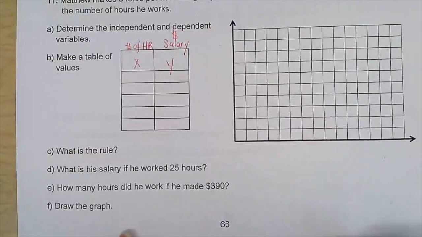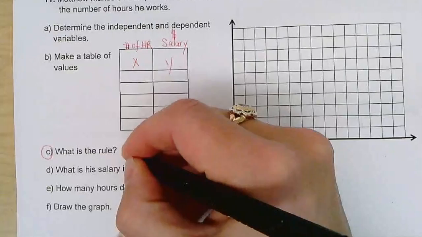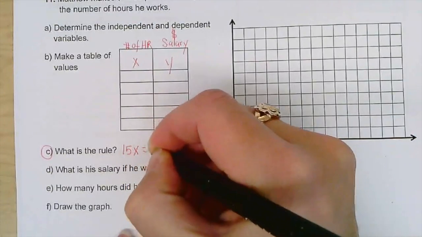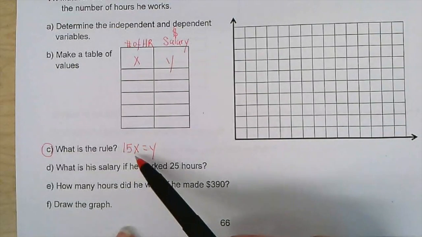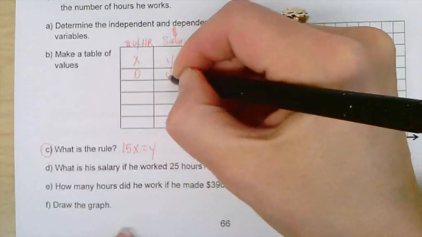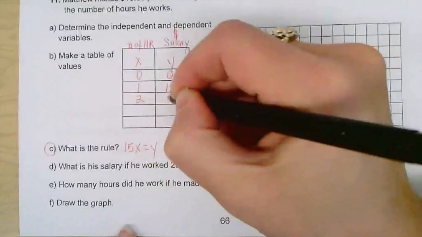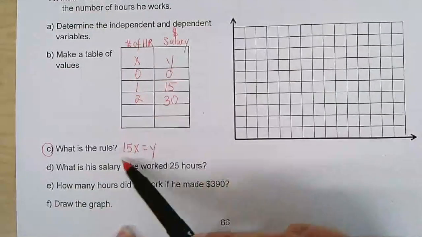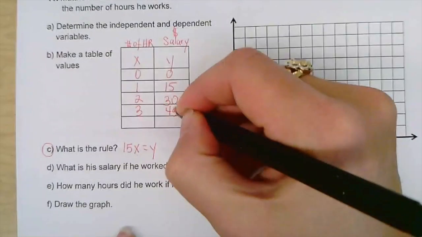I'm going to go to letter C where it says what is the rule. Hopefully you all realize the rule was 15x equals y with no initial value. Looking at the table of values, I'm going to replace the x with 1. So 15 times 1. So at 0, he makes 0. At 1 bike, he makes $15. At 2 bikes, he makes $30. Algebraically, it's 15 times 1, 15 times 2, 15 times 3 is 45, etc.